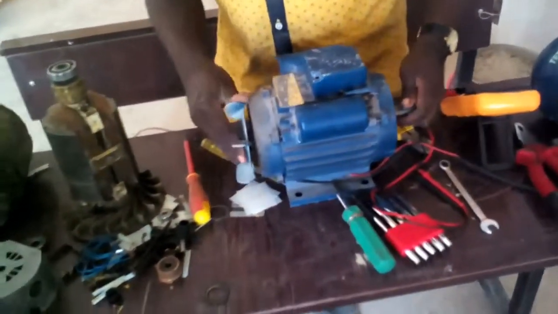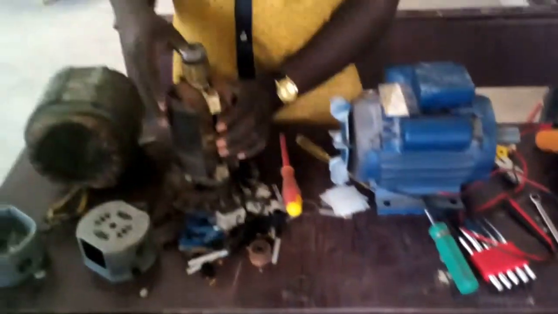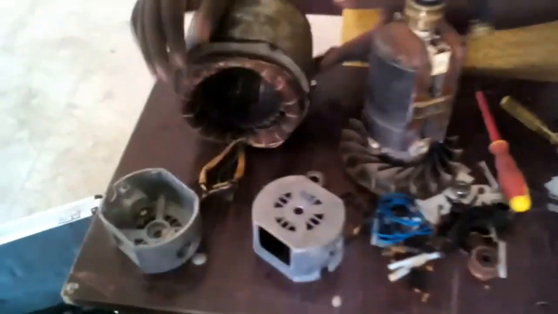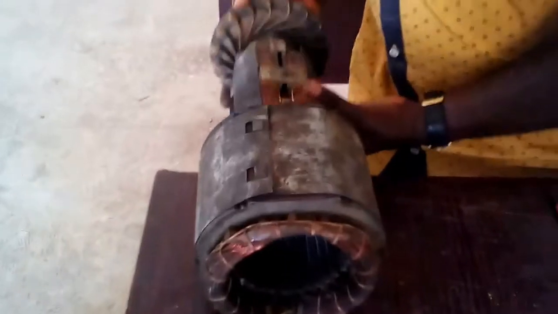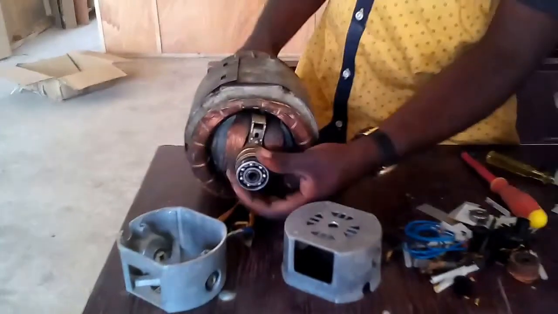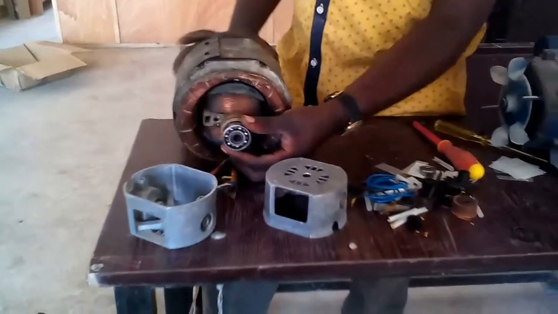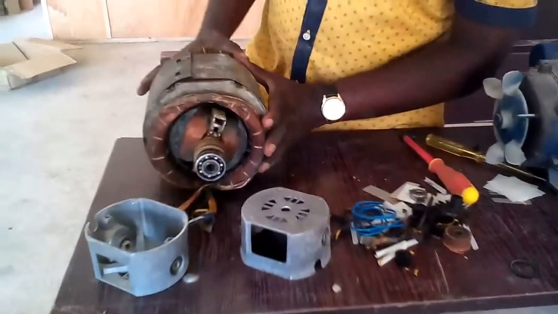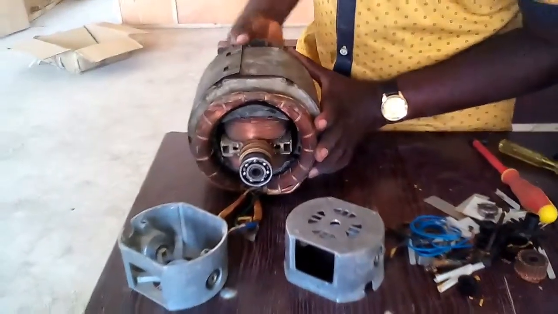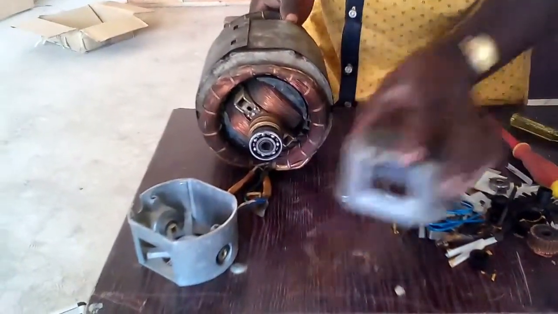Then we also look at the motor. Let's look at this stator and the rotor. Now still, if the rotor is also defective, it can translate into excessive heat to the frame of the motor, which will also make the frame so hot.